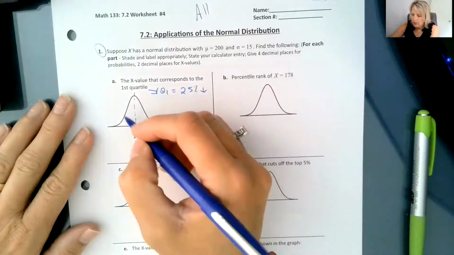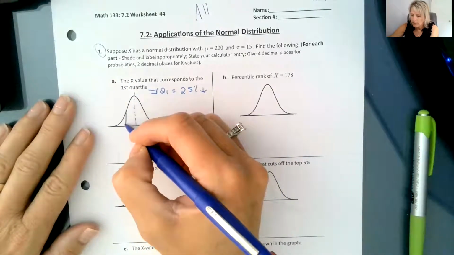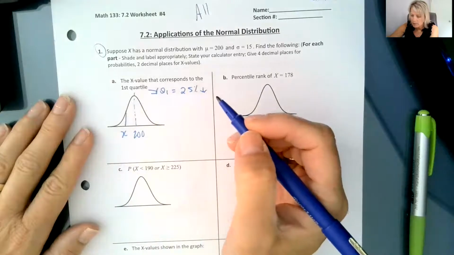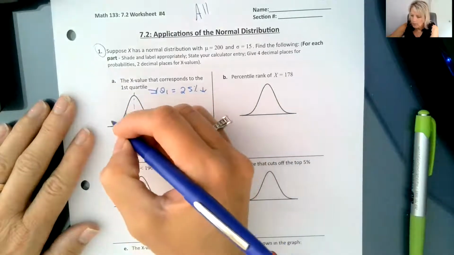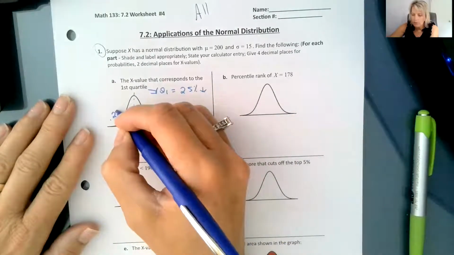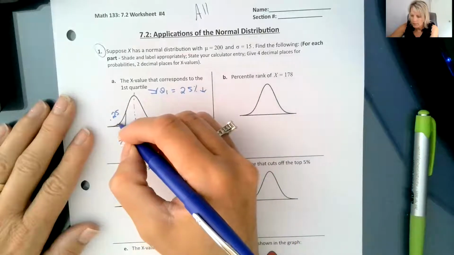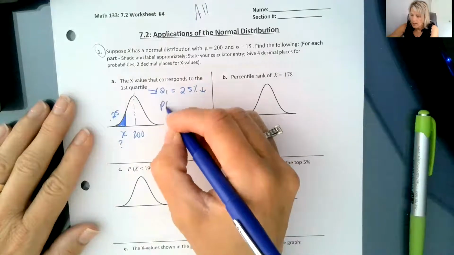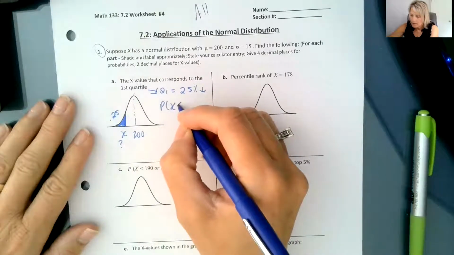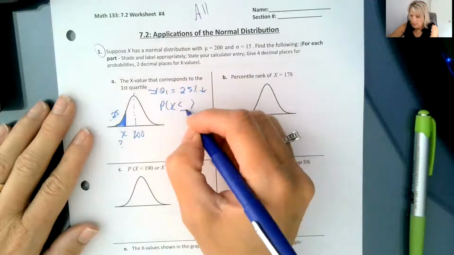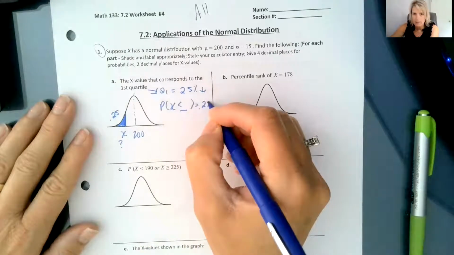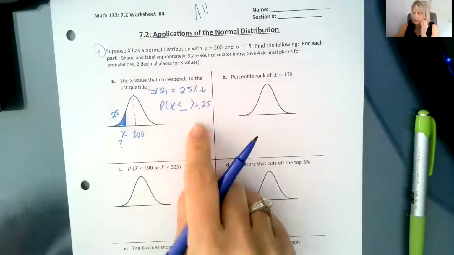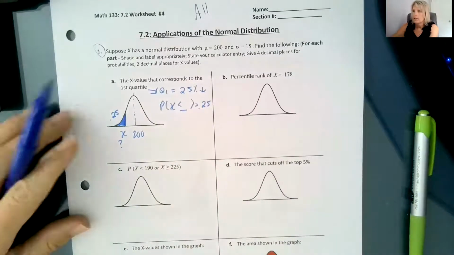So that means 25% is underneath this particular X value, our question mark. And we know that the area is 0.25 to the left of that value. Okay, so the probability that X is less than something is equal to 0.25. This is what it's going to look like in StatCrunch. So let's go do this one together.